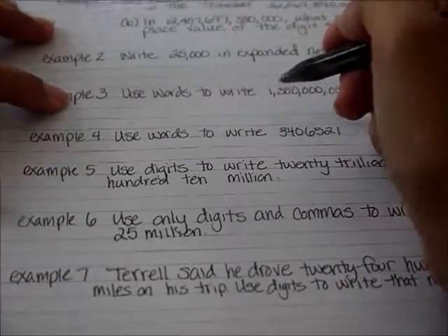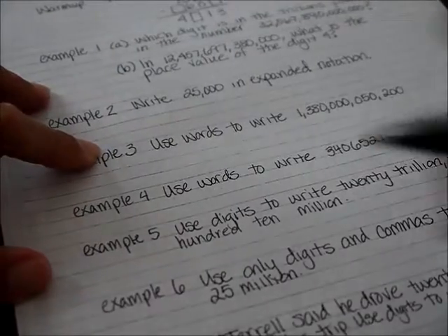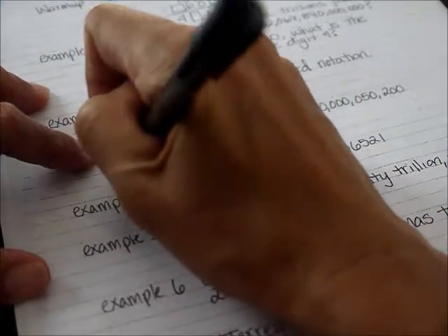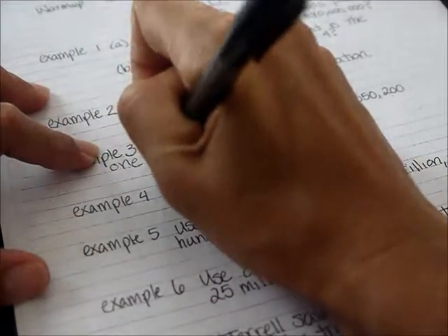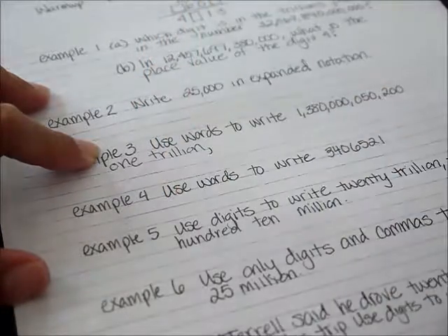Okay, so if we write that, let me turn my page a little bit. All right, it is going to be 1 trillion. And then you get to write your comma.